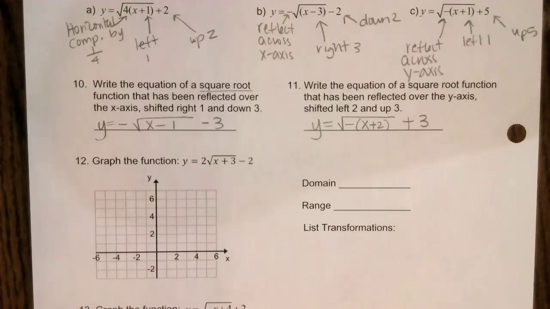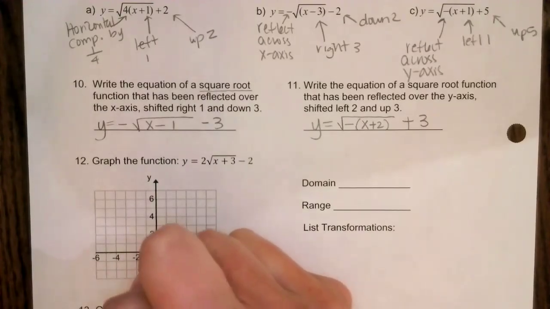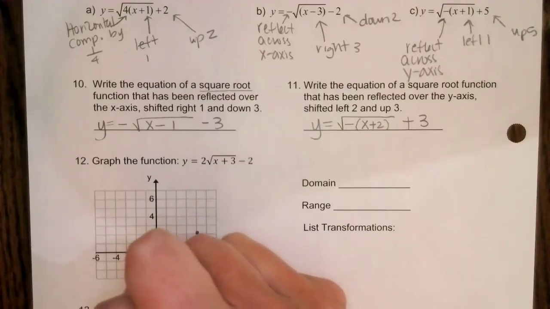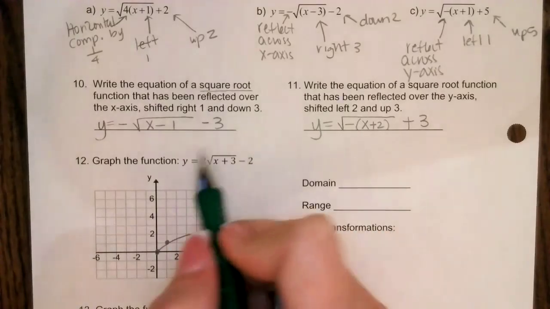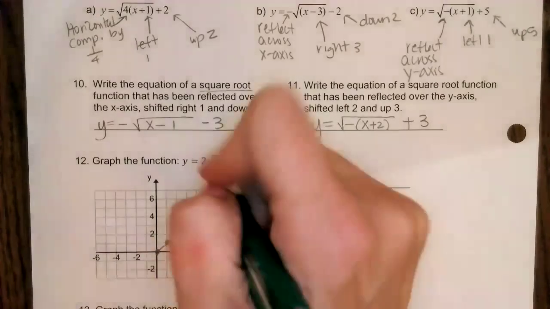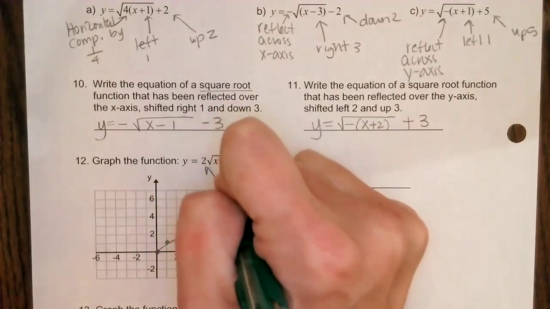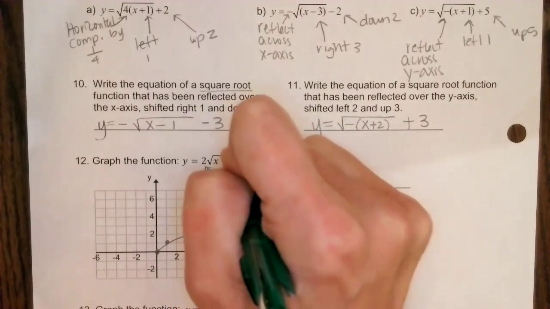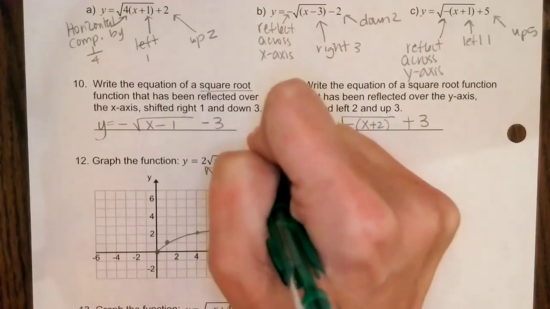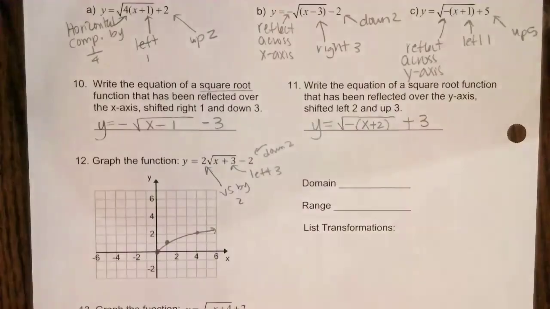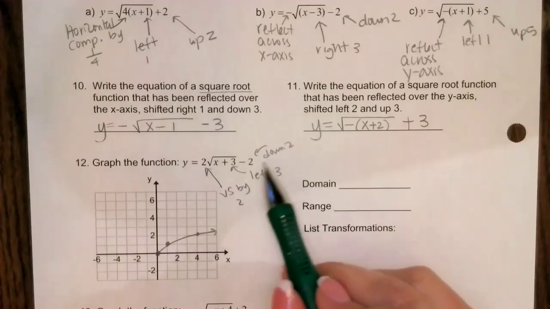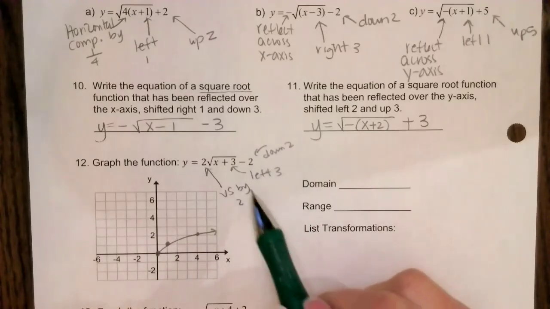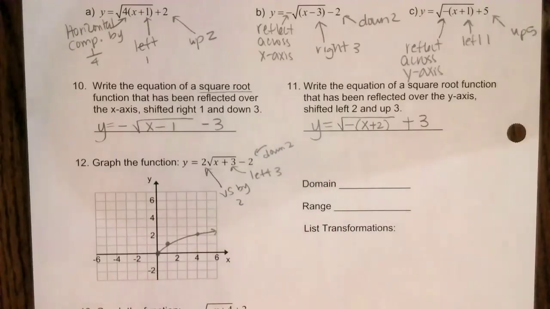All right, the questions that are a little bit harder are the ones where you have to actually graph. So first off, you want to make sure you know that parent function really well. And so that's 0, 0, 1, 1, 4, 2. There's my parent function. That's where we always start. And then we're going to apply the transformations that are here. We've got a vertical stretch by 2, a left 3, and a down 2. So we're going to apply all 3 of those transformations. Now the left 3 is the only one that affects the x. And then my vertical stretch by 2 and my down 2 affect the y.